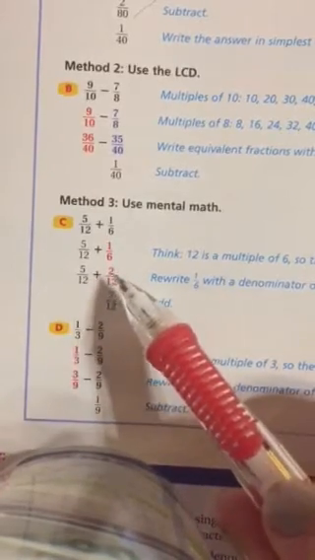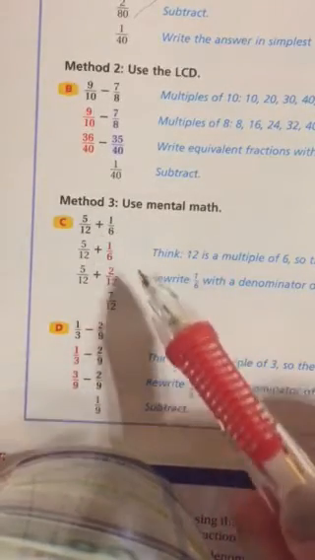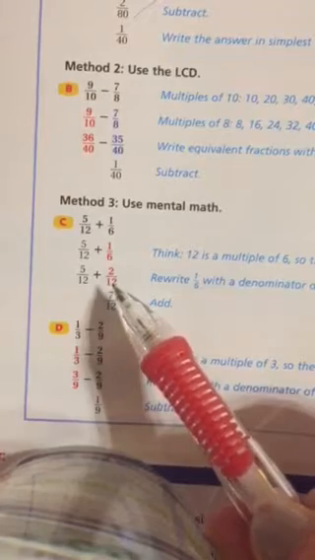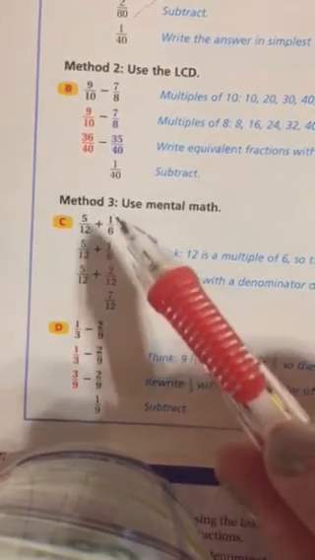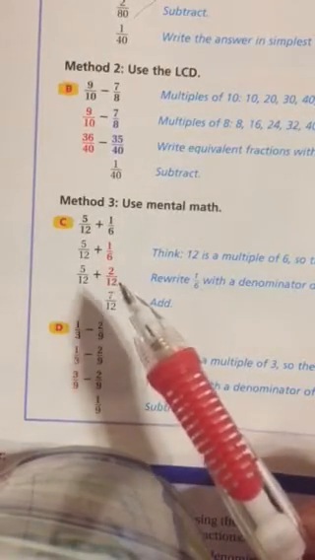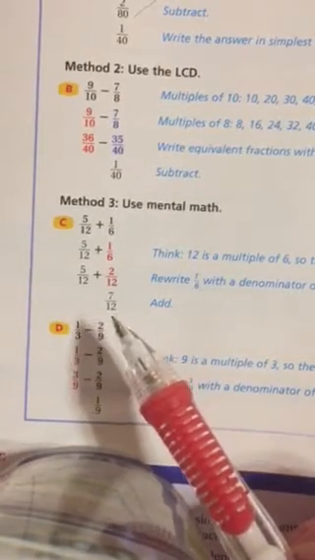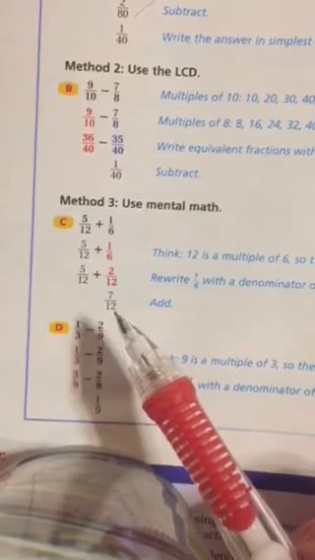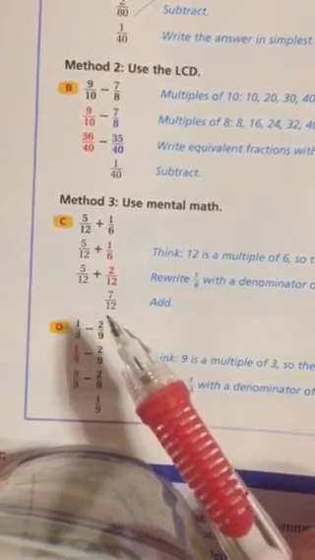But this one must change. How did we get from 6 to 12? We multiplied by 2. Whatever we did to the bottom, we must do to the top, so we say 1 times 2 is 2. Now we have 5 twelfths plus 2 twelfths, and that's 7 twelfths. It cannot be reduced. 2 can't go into both of them, 3 can't go into both of them, nothing can go into both of them other than 1.